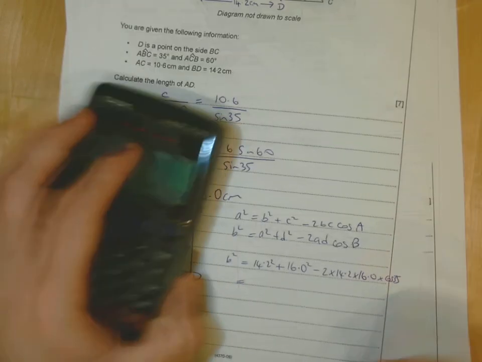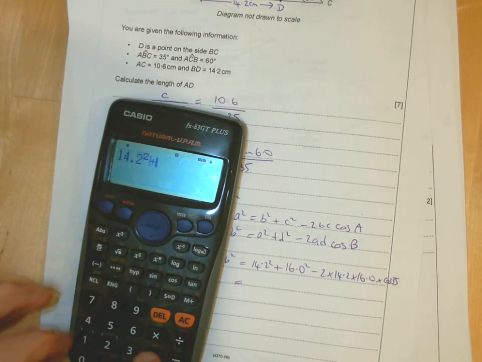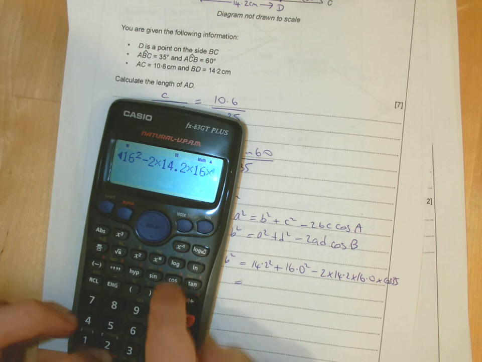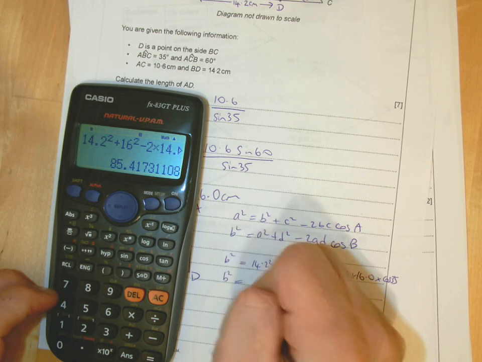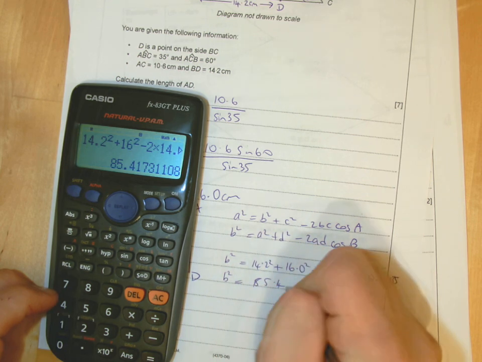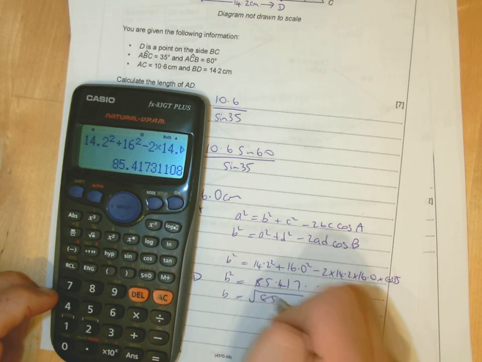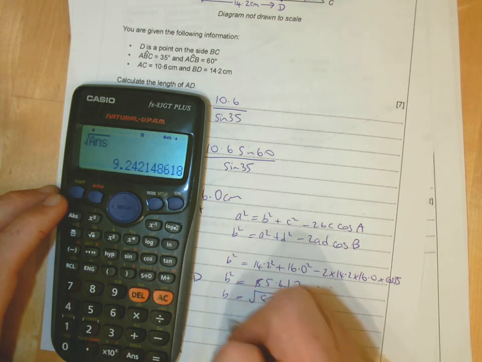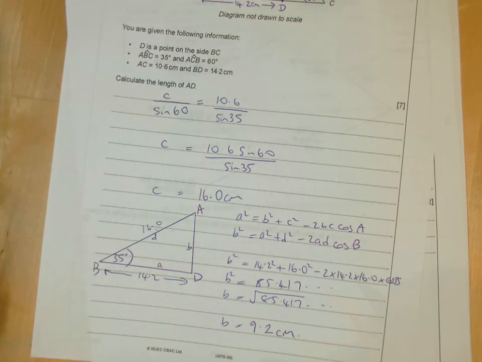So get my calculator, let's work that out. 14.2 squared plus 16.0 squared, take away 2 times 14.2 times 16 times cos 35. We can do all this in one go. So you get b squared is 85.417 and so on. To get b, you need to square root that answer, and it comes out to be 9.2 centimeters, correct to 1 decimal place.